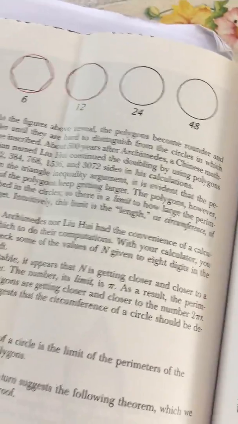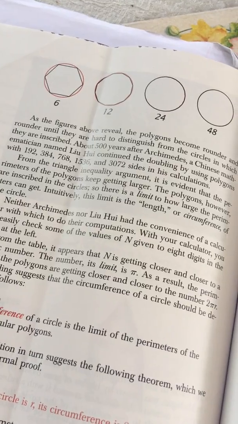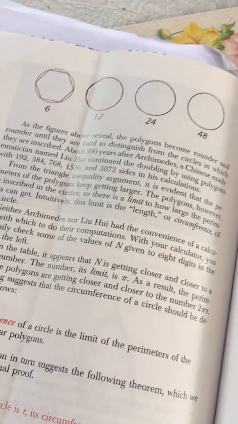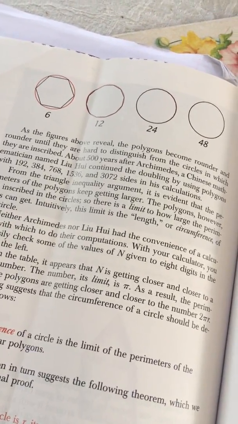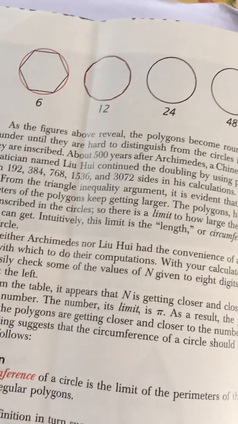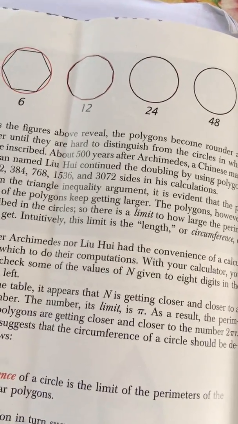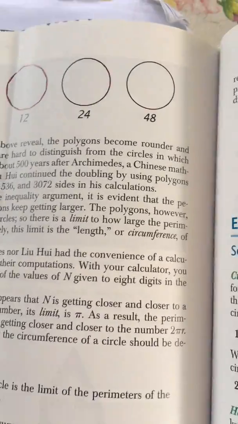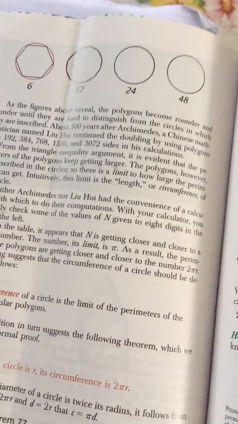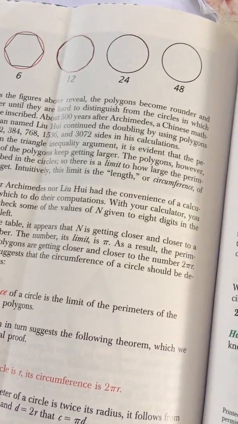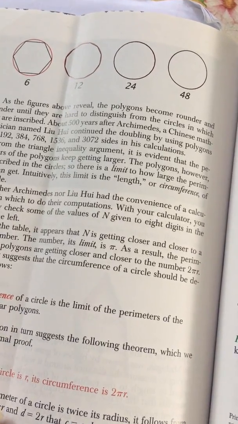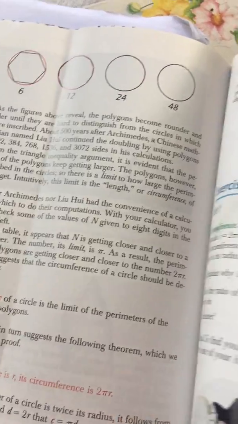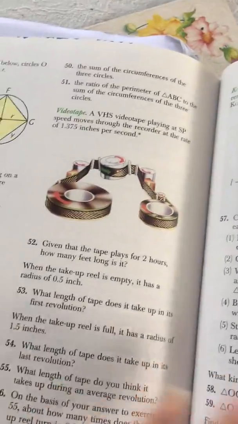So that's how Archimedes and then later mathematicians such as Liu Hui found pi: by inscribing regular polygons in circles, calculating the area, and then saying, let's try it with more sides, until we get closer and closer to a circle. So that's what we're trying to do here. We're starting with regular polygons, finding the area and perimeter of those polygons, and then moving to how that allowed us to find pi. So then we can find the area and perimeter of circles.